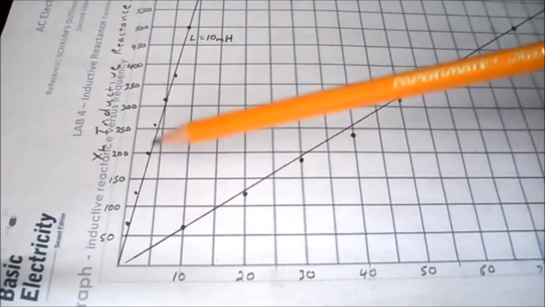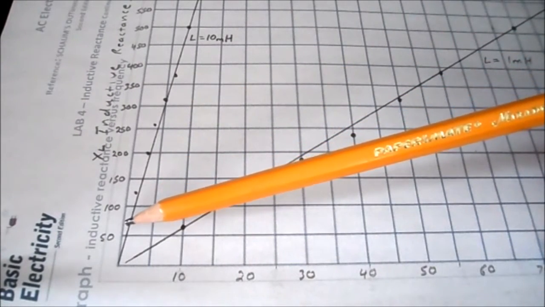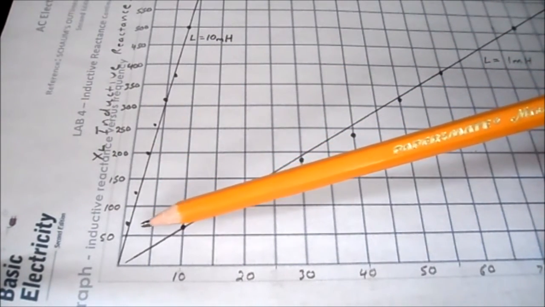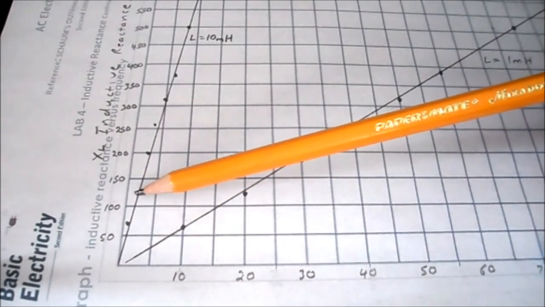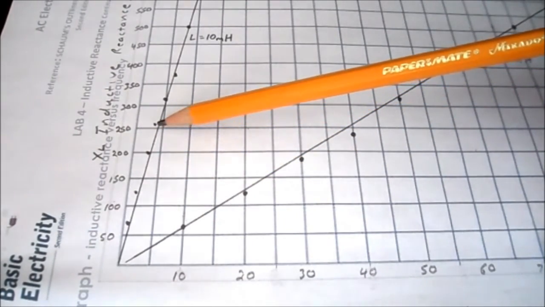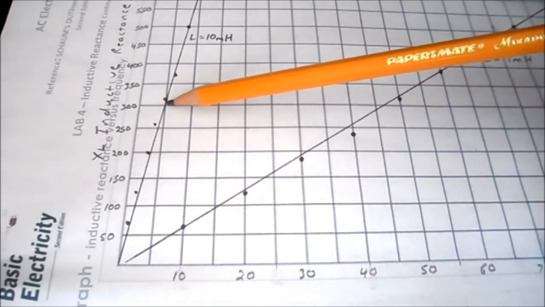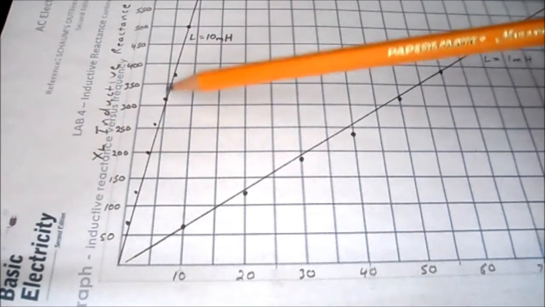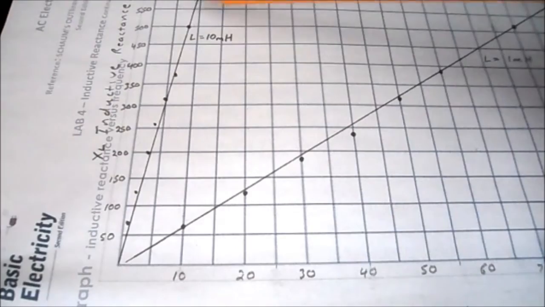Now plotting the line for L equals 10 millihenries is going to be difficult because there aren't subdivisions between the major grid divisions. So 1 kilohertz is going to be about there, 2 kilohertz about there, 3 kilohertz about there, 4 kilohertz somewhere around there, 5 kilohertz will at least be on a line. Try to do the best that you can, and remember that when you're joining these dots they will be a straight line, so try and get the best fit for those dots that you've plotted on here.